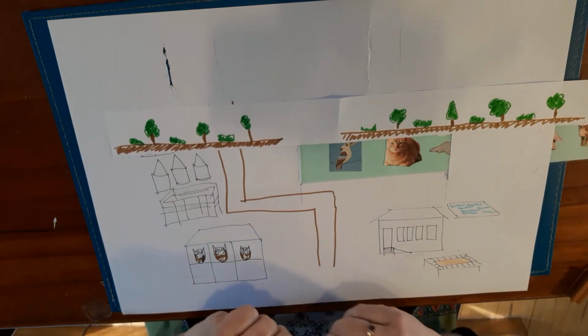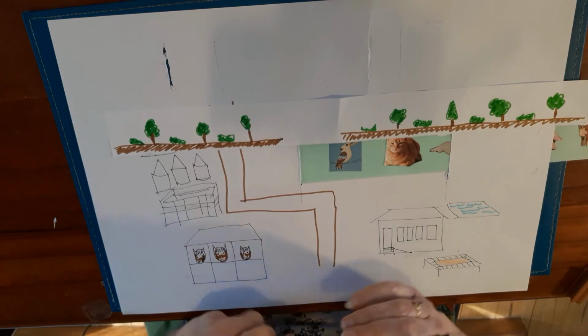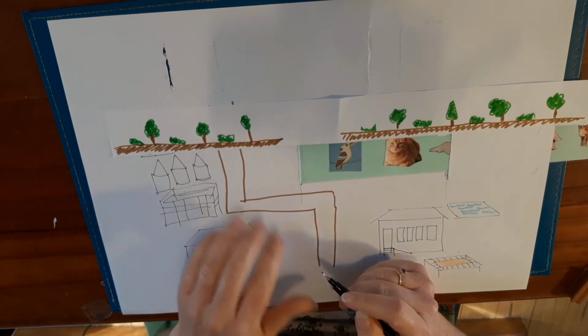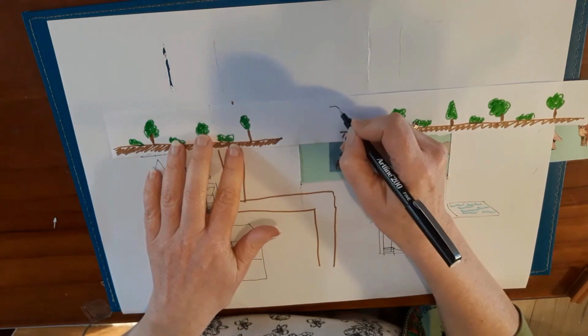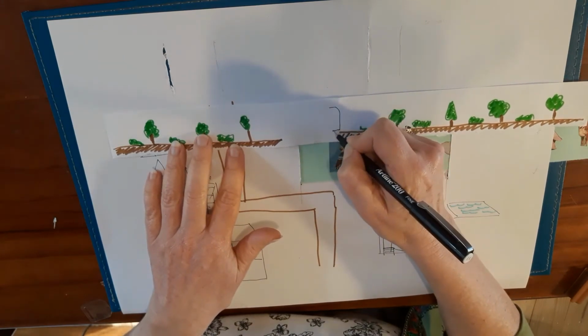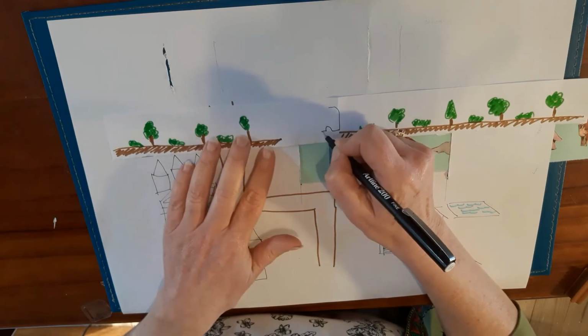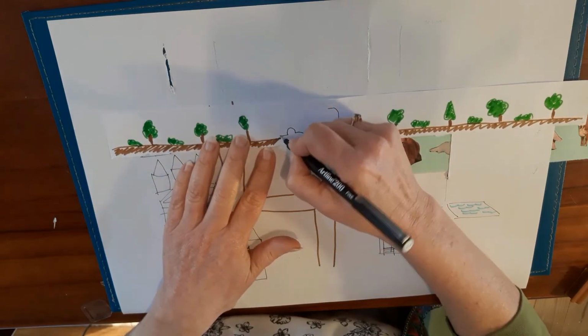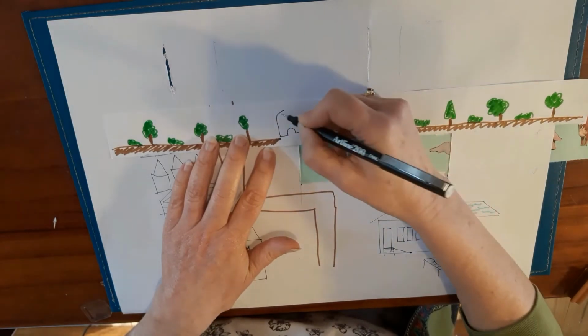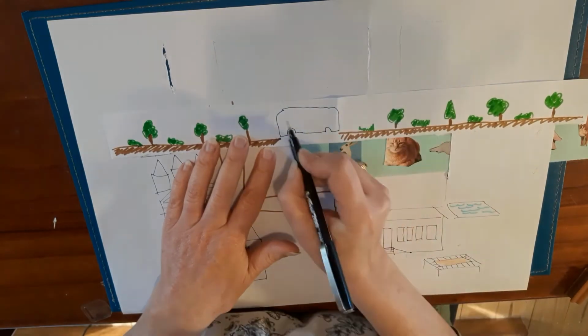Well, that's because I lived on a farm and all the roads around us were dirt roads. Now, of course, I have to draw the school bus. So I'm just going to draw the school bus here. Around like that. All the things.